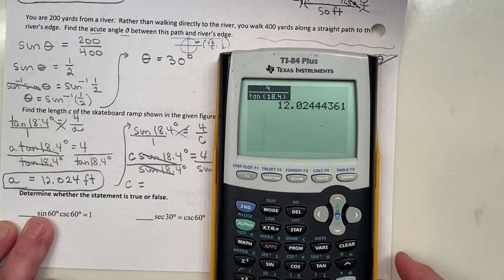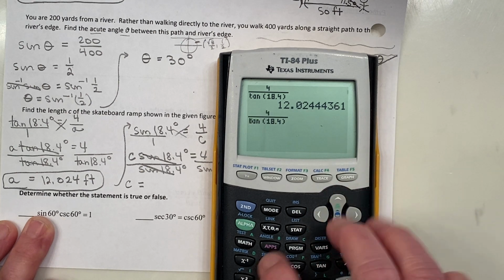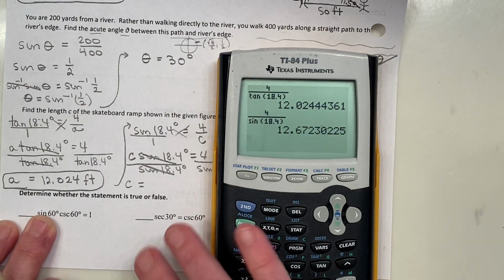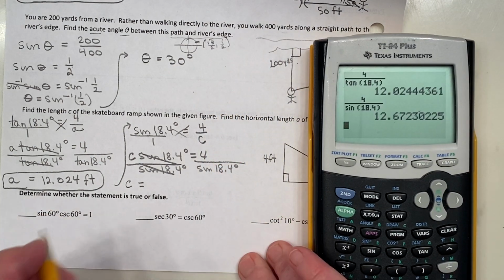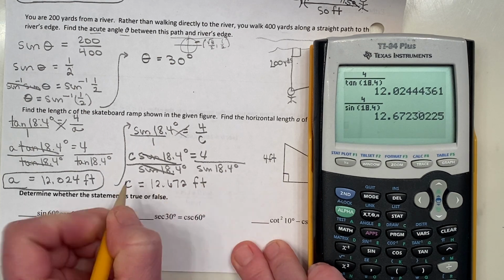I think I'm just going to go back up here and grab that one, come down to the denominator and change tangent to sine. Yeah, it's longer than the A's value. And that was feet.